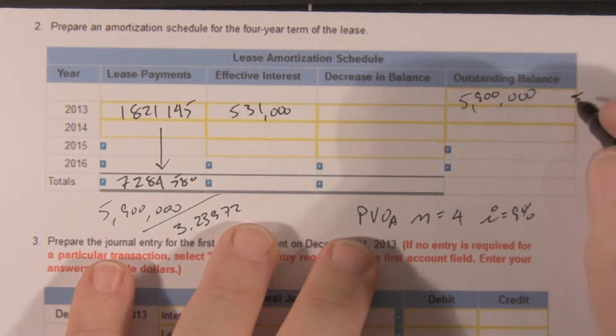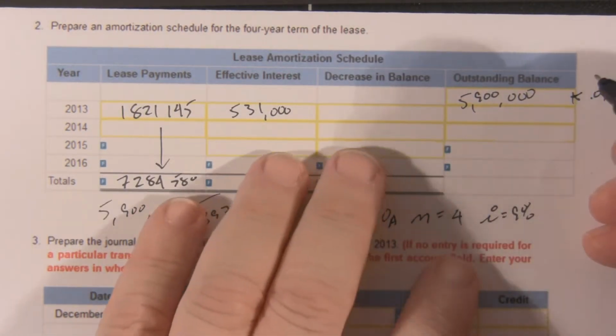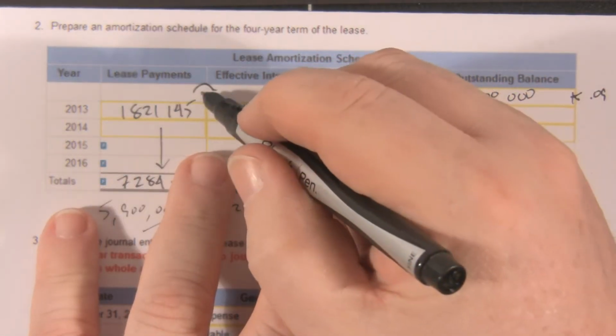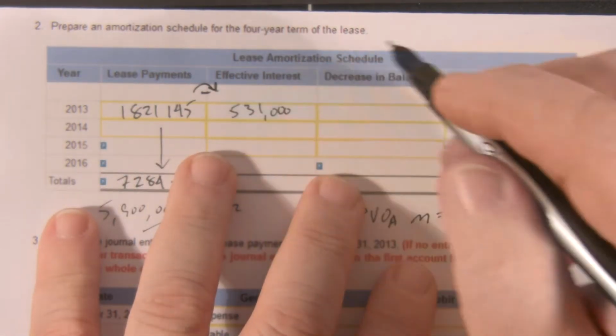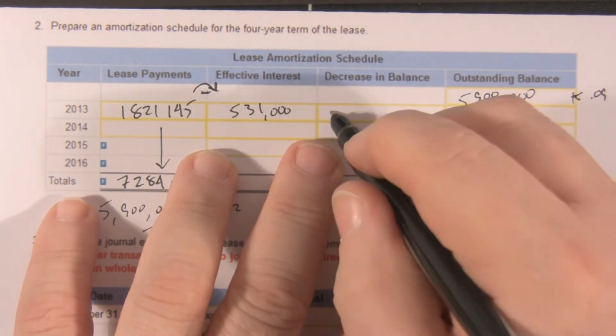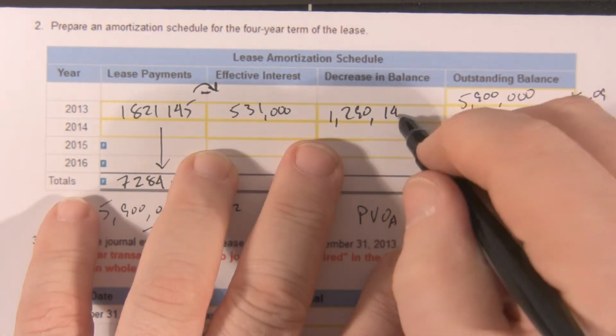Take this times 9%. This minus this gives us the decrease in the balance of $1,290,145.